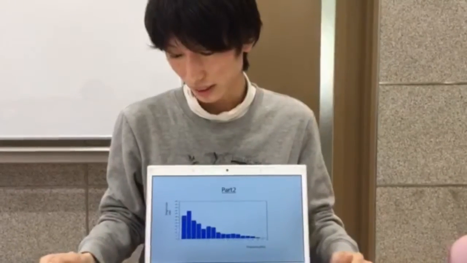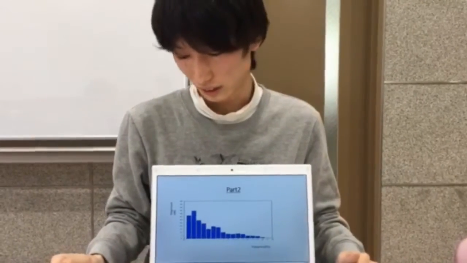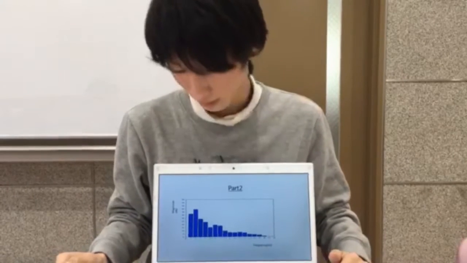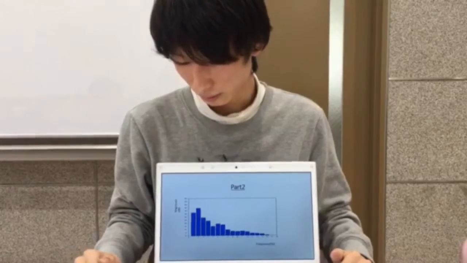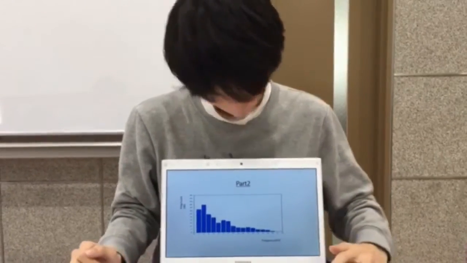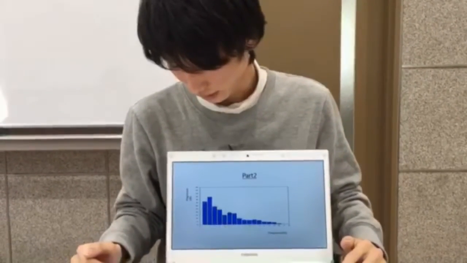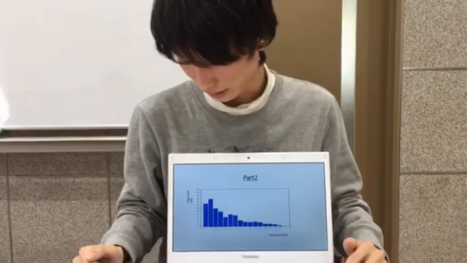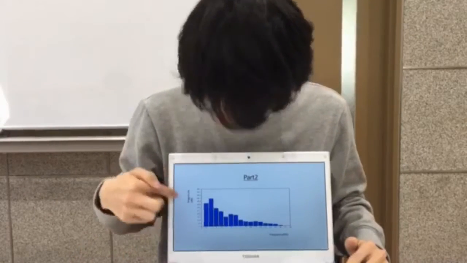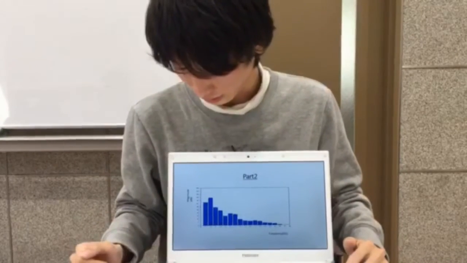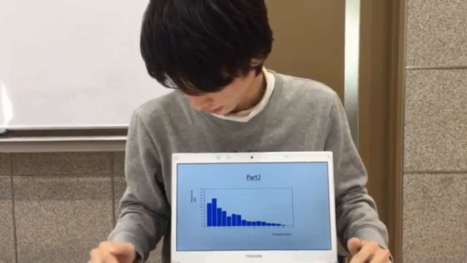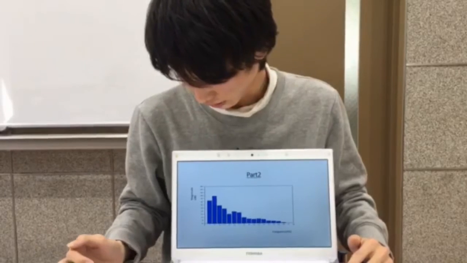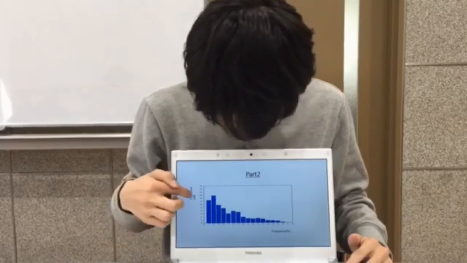In Part 2, we changed the program code of Part 1. We plotted a graph different from graph of Part 1. The x-axis is frequency and y-axis is magnitude. The unit of frequency of x-axis is hertz and y-axis is decibel.